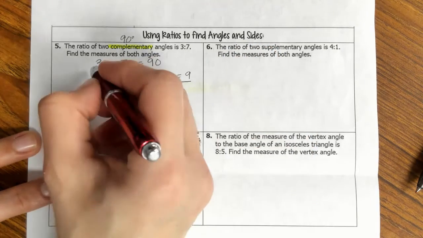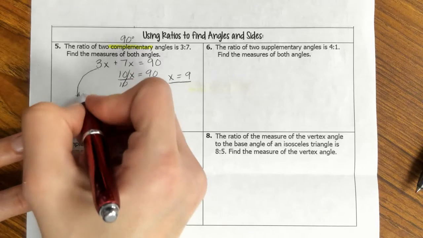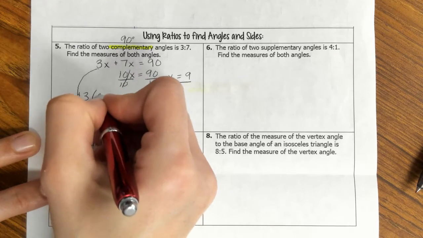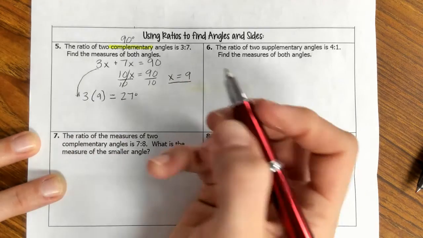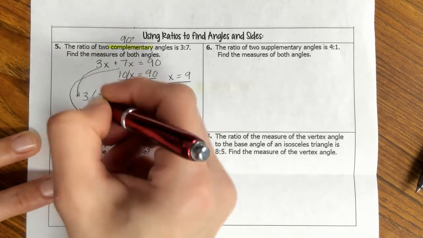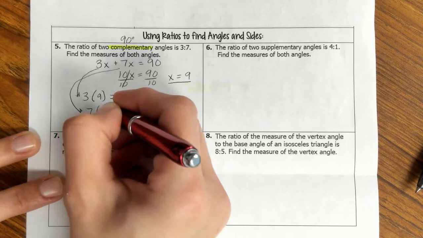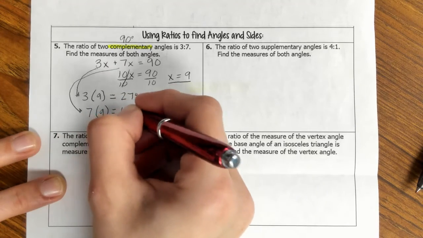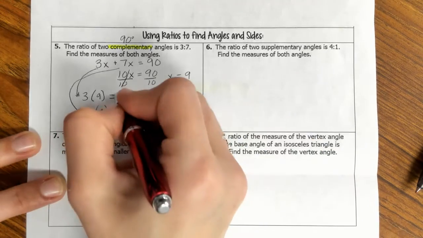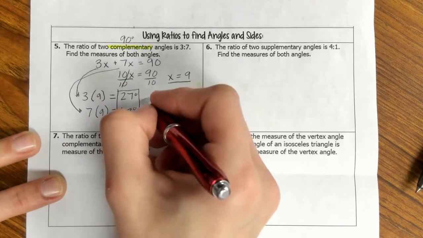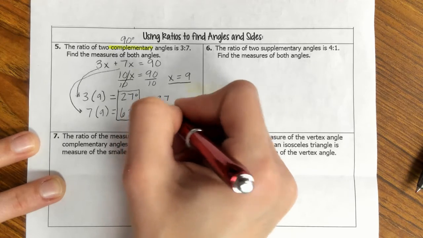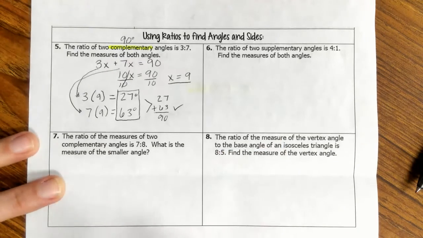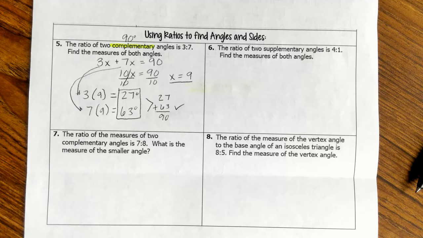So then you take your first angle and you plug in the 9. One angle measurement is going to be 27 degrees. The other one, take 7, plug in 9. We're going to get 63 degrees. So these would be the measurements of the angles, and we can always double check and say 27 plus 63 does come out to 90, so we can check our work as well. So that's when we're dealing with our angles with complementary.